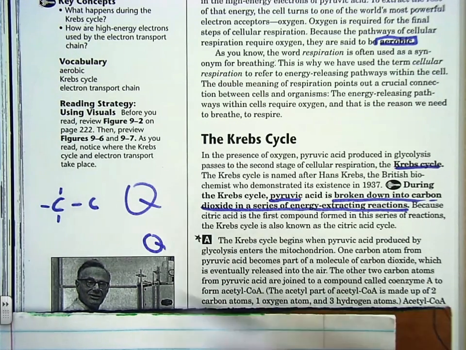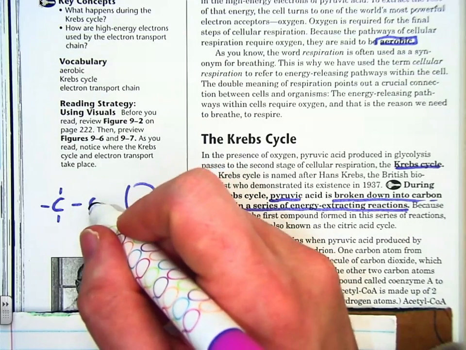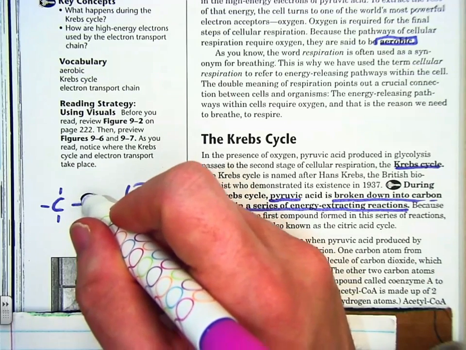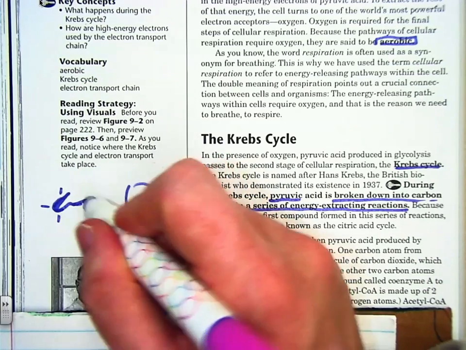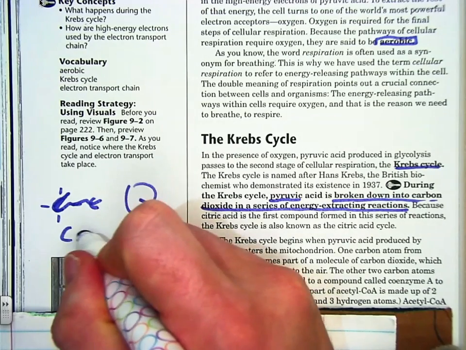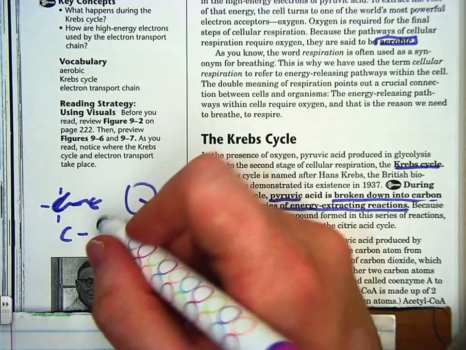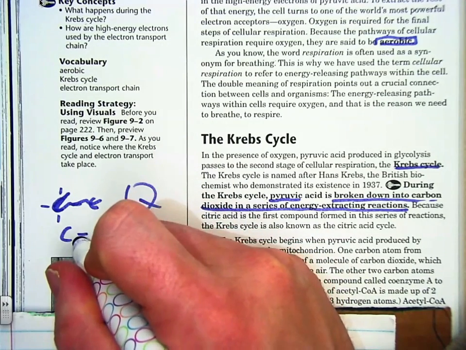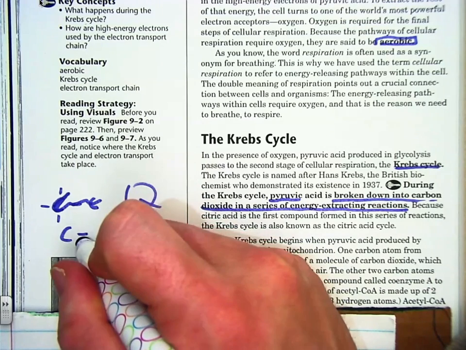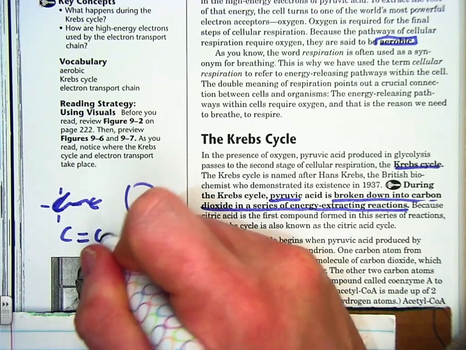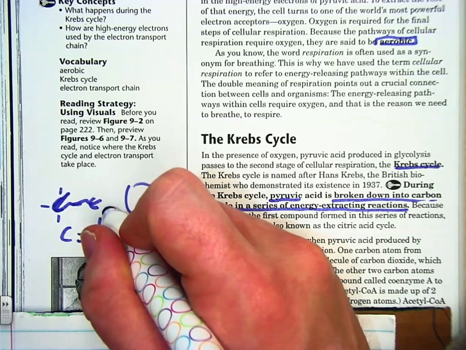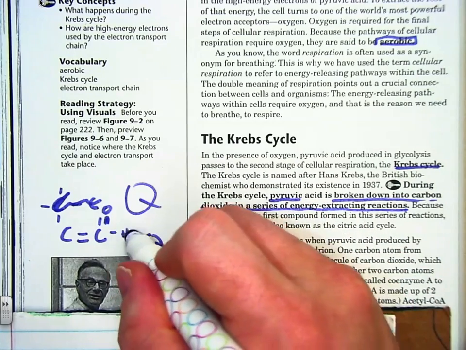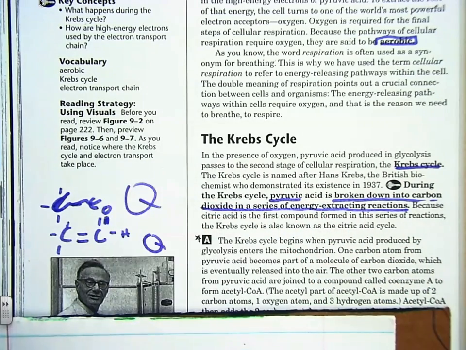All right. I think that would look like this. But you don't need to worry about that.